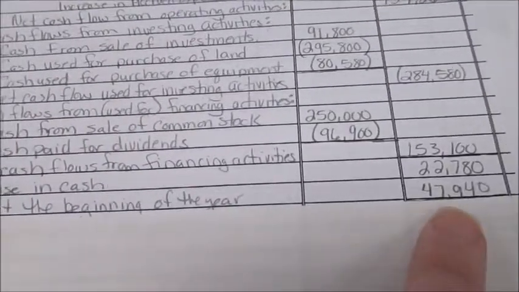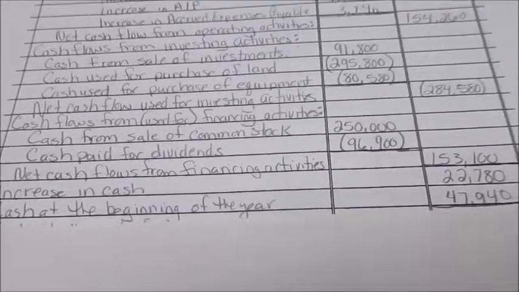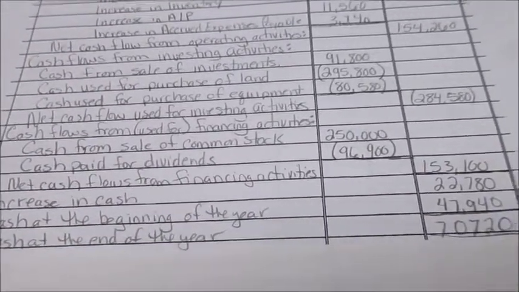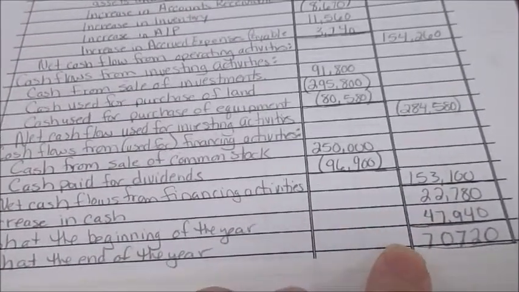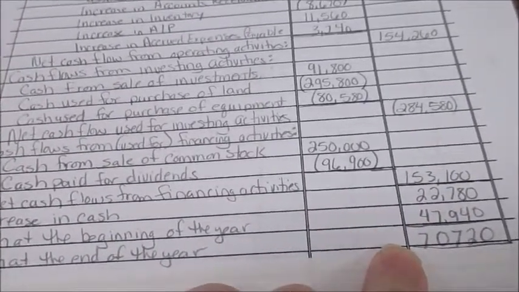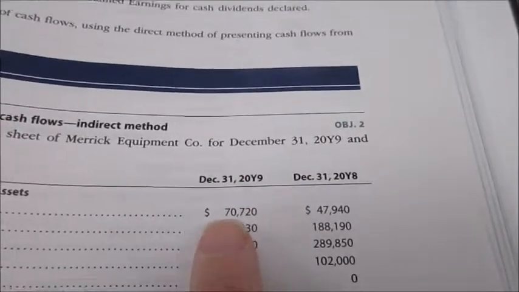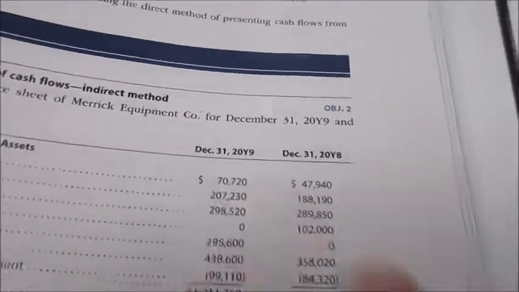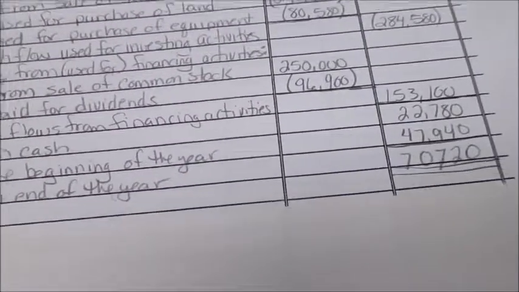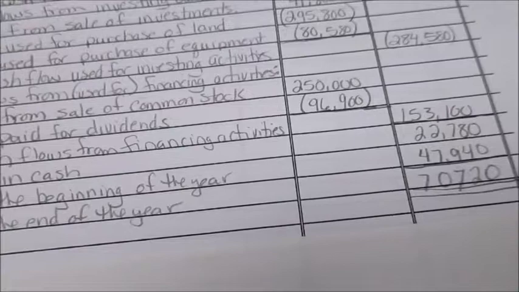So that's what we're going to list here. Since we had an increase in cash, we're going to add those two numbers together. $22,780 plus $47,940, and we get $70,720. This number should be the same as the cash at the end of 2019, $70,720, which it is. So we're going to double underline that to show that we're done and it's balanced.